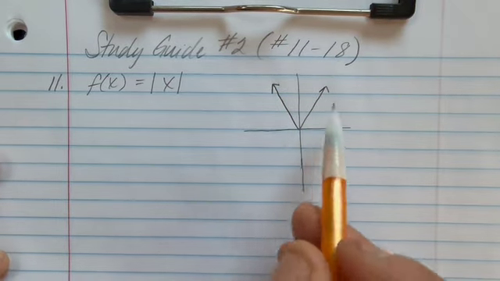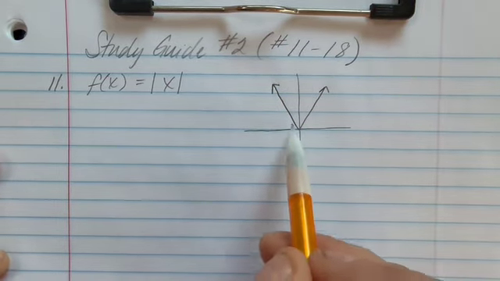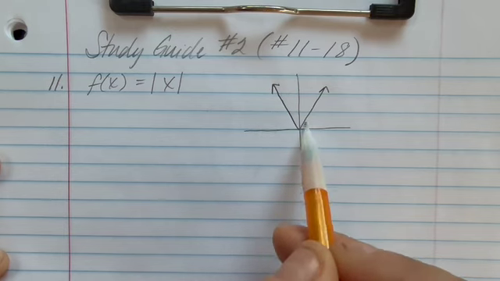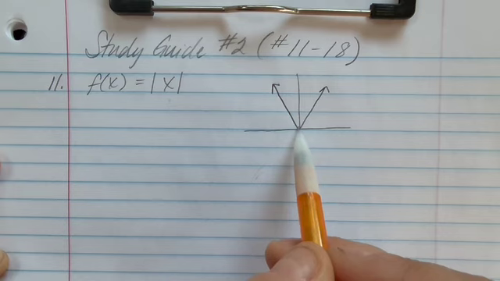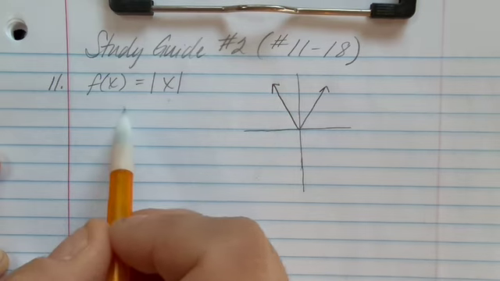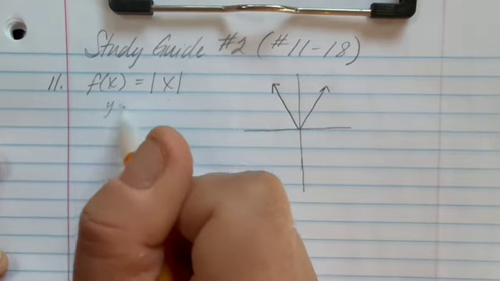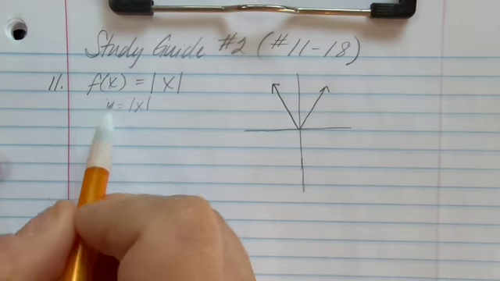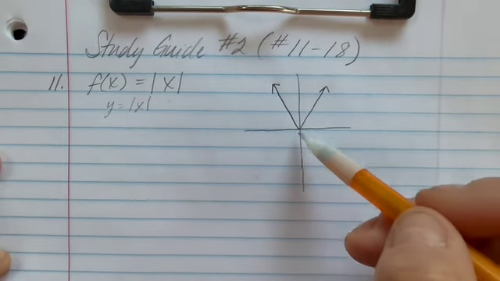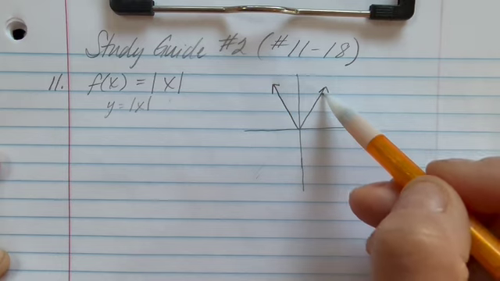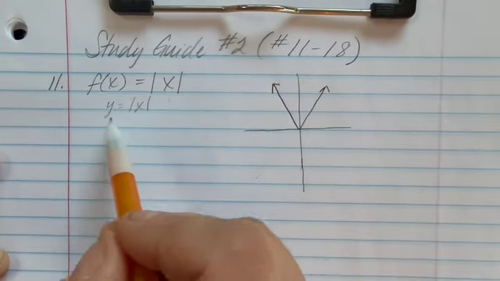Where the absolute value of x, remember we can't have any negative absolute values because absolute value is a distance from 0. So we could rewrite this as y equals the absolute value of x. We can translate back and forth between f of x and y. When x is 1, y is 1, when x is 2, y is 2, because they equal each other.